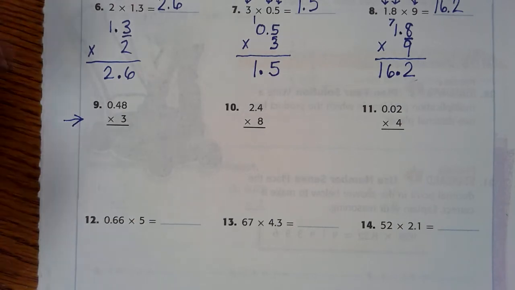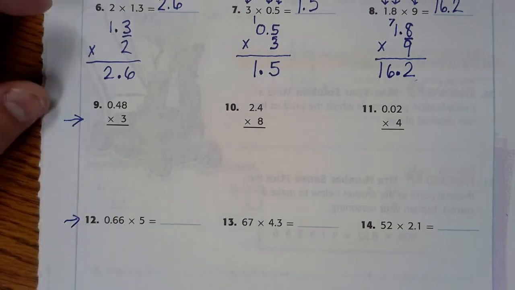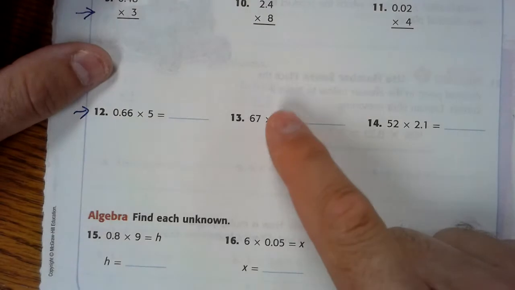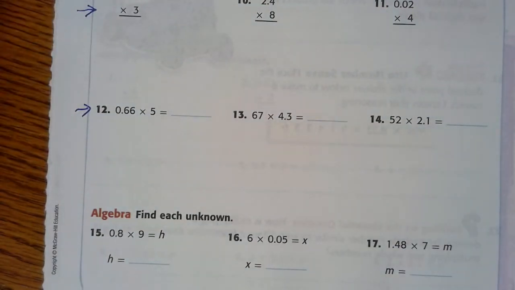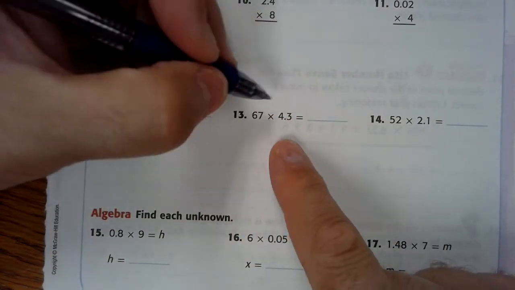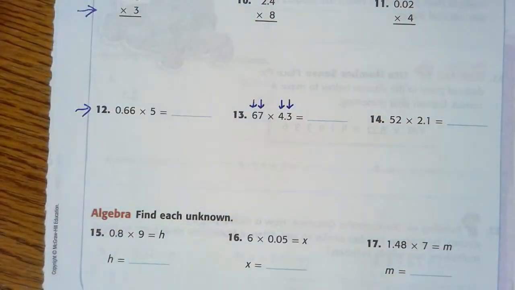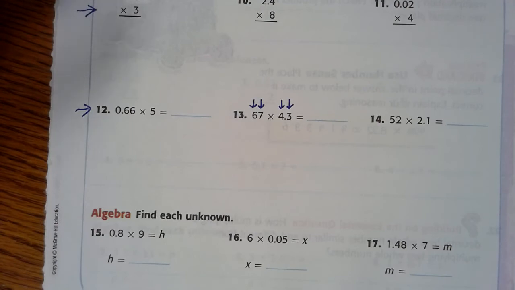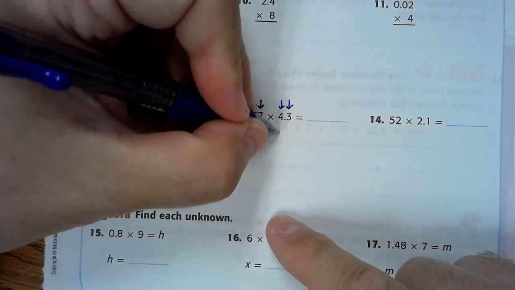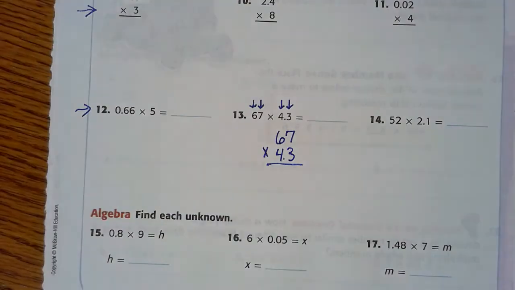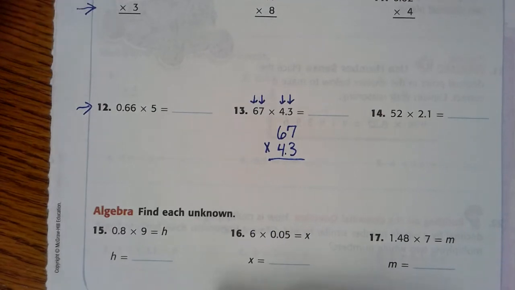Okay. Now part of your assignment is you need to do these 3 right here on your own. Do those 3. Do this one here on your own. We're not just skipping these problems, okay? It's this one right here I wanted to look at for you because it's a little different than what we've been doing. This one has 2 digits, and this one has 2 digits. So it doesn't matter on these which ones you put up top, which ones you put on bottom. I always just put the one that's a whole number, like 67 times 4.3. I just do it like that. I always just think the bigger number should go on top. I don't know why, but that's just kind of how I go about it.